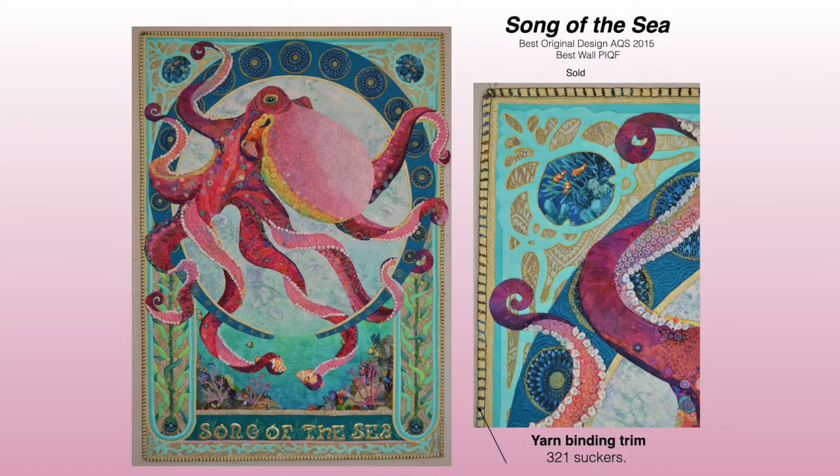Another fun thing that I did on this quilt was I didn't really want to have a very strong, large border around it because it didn't fit in with the Art Nouveau sort of style I was using. So I found this wonderful yarn that kind of looked like fisherman's net, and I simply placed that over the top of the binding and then just hand tacked that onto the binding.